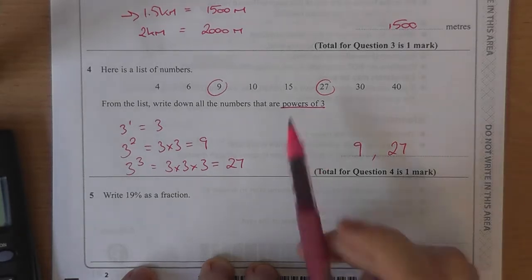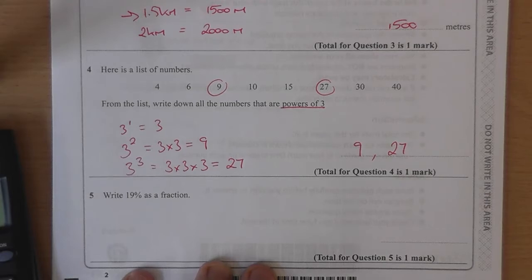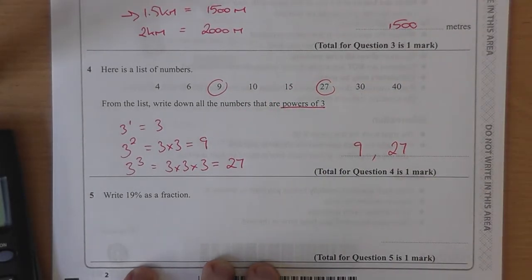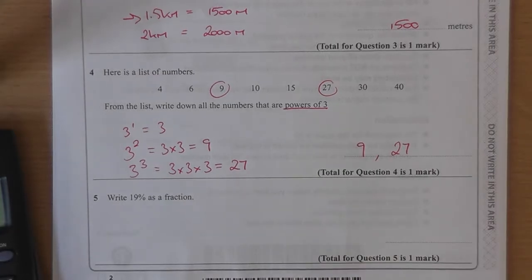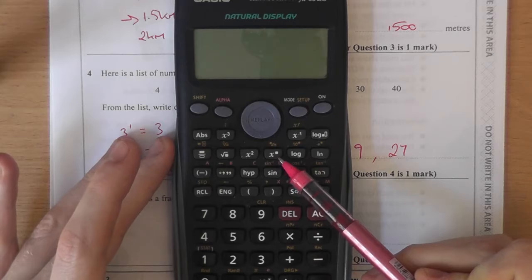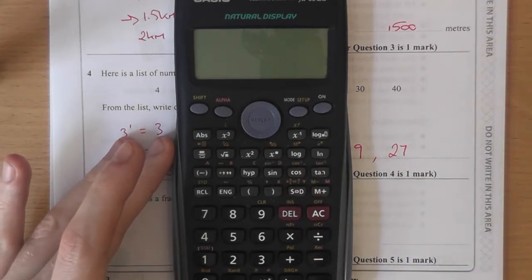Notice that there are some numbers in here that are multiples of 3. They are things in the 3 times table, the 6, the 15, the 30, plus the 9 and the 27. In fact, they have been put there deliberately to check that you know what powers are. And bear in mind as well, you could do the powers on your calculator using the powers button. Something like this, or whatever your calculator uses for the power button.